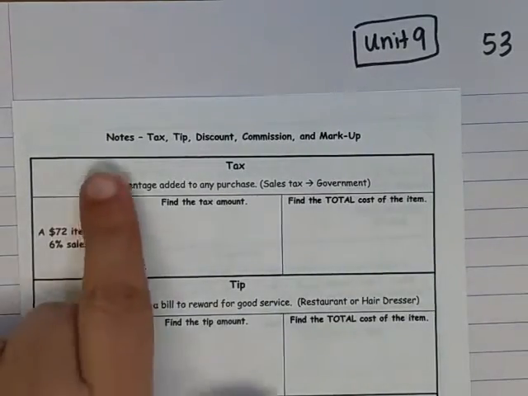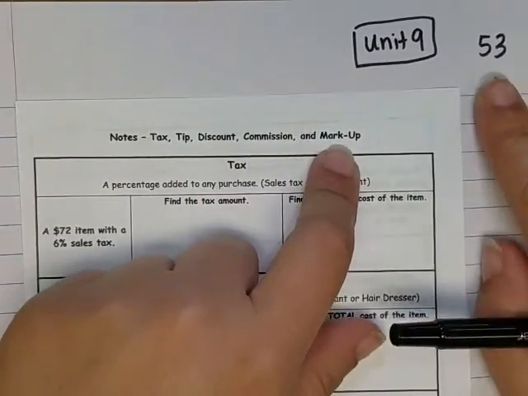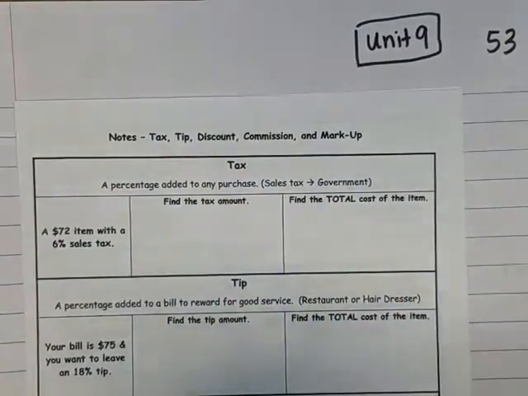Hi, good afternoon. These are notes on tax, tip, discount, commission, and markup on page 53 of our notebook. So let's go ahead and get started.